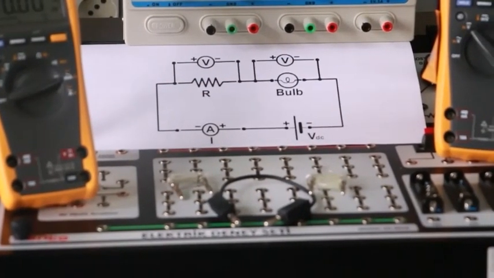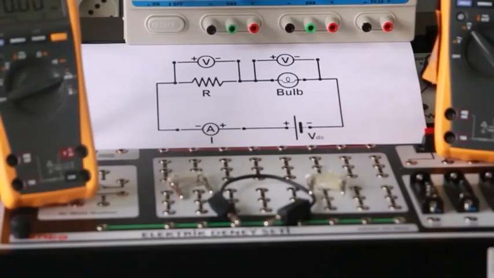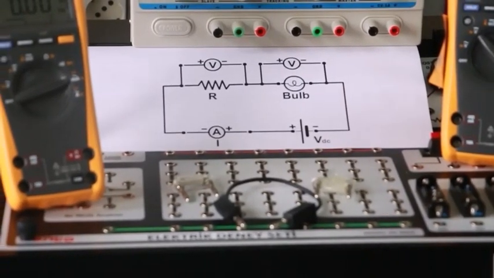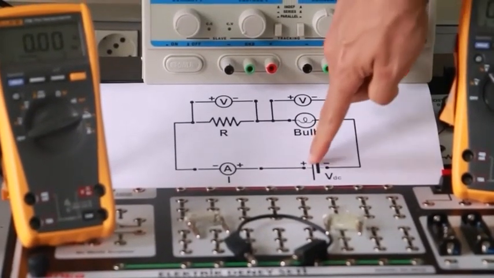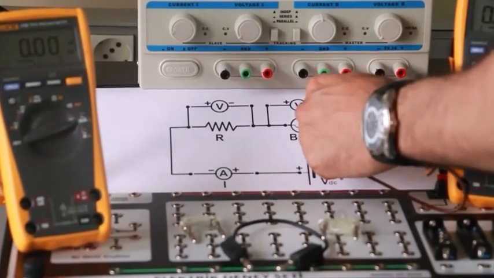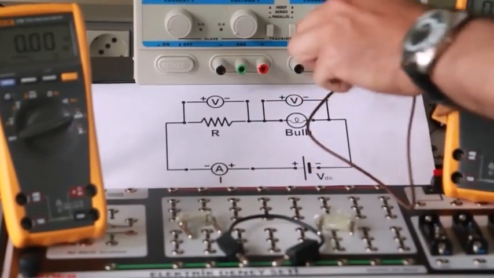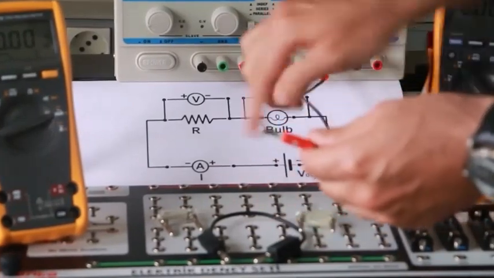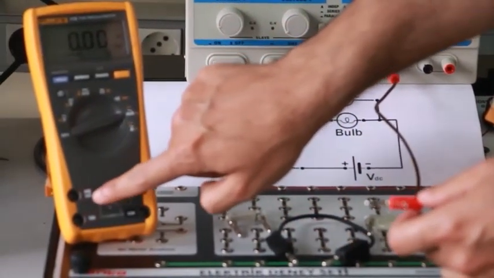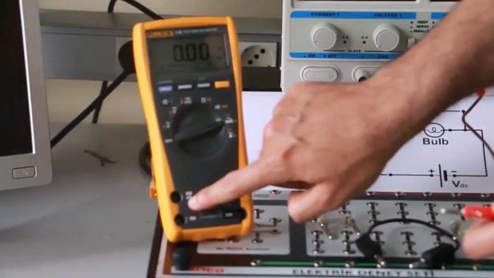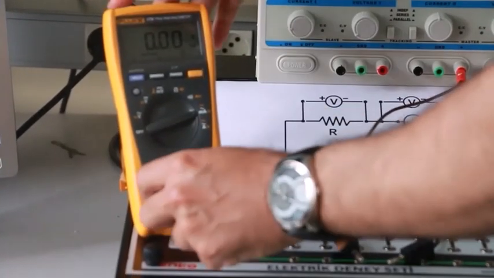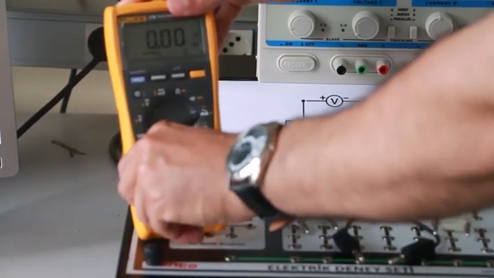Let me plug the connector cable starting with the positive pole of the power source here, and I'm coming to the positive pole of the ammeter. So here the milliampere socket will be the positive pole of my ammeter. I plug it also.